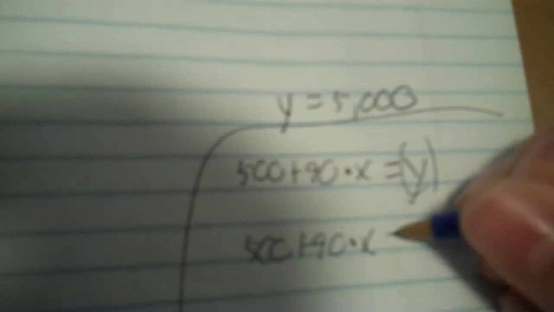Now the game changes from the last unit. It says his goal is to earn $5,000. See, we're not going to put the number under products because products is what I'm solving for. So I'm not going to replace the X. I'm going to put $5,000 in the Y column. So instead of X equaling the number, it's going to be Y now that equals 5,000. That's why that table helps. So you're going to replace 5,000 for Y. So 500 plus 90 times X equals 5,000.